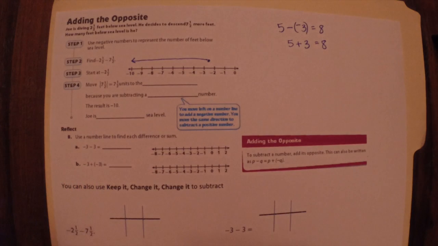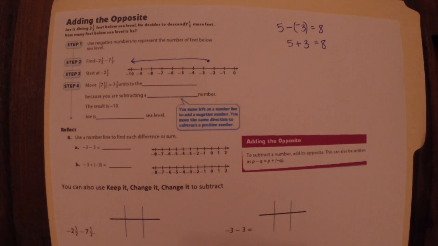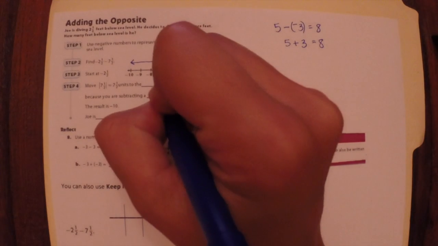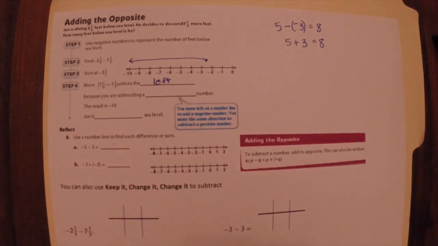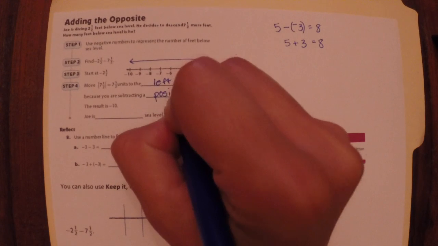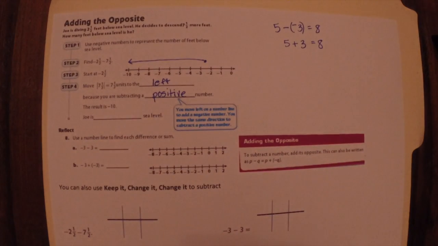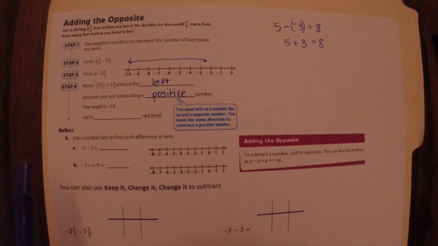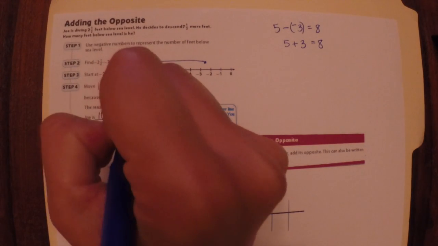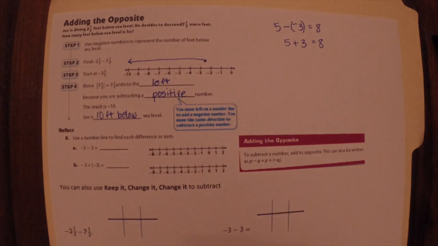So when we move 7.5 units, there's that absolute value again. We're moving to the left because we are subtracting a positive number. You need to fill in these blanks with me. The result is negative 10. So Joe is 10 feet below sea level.